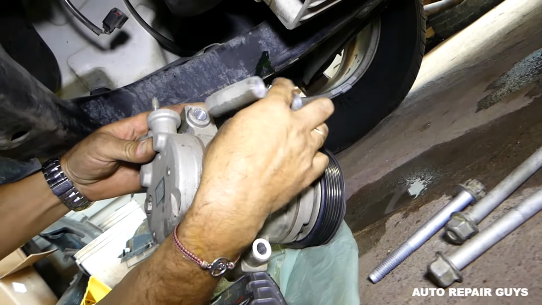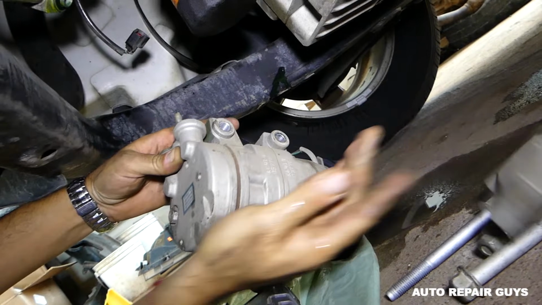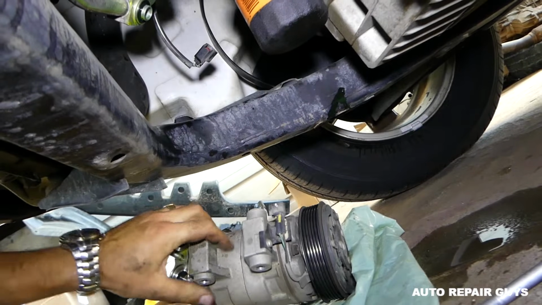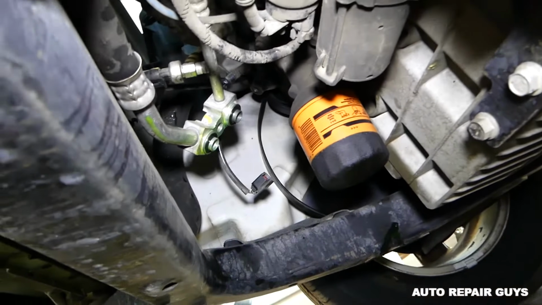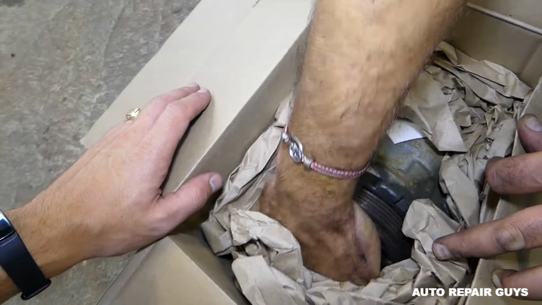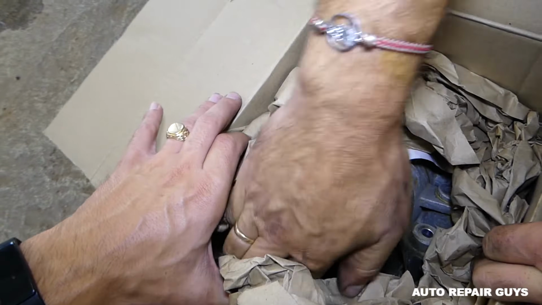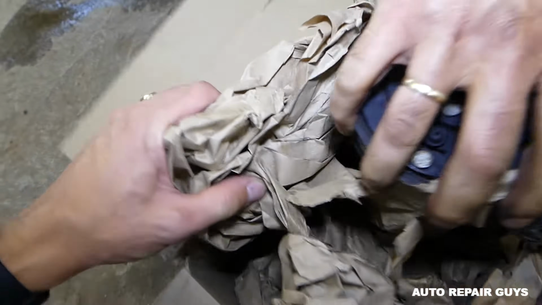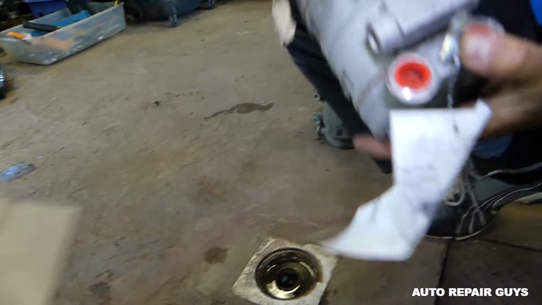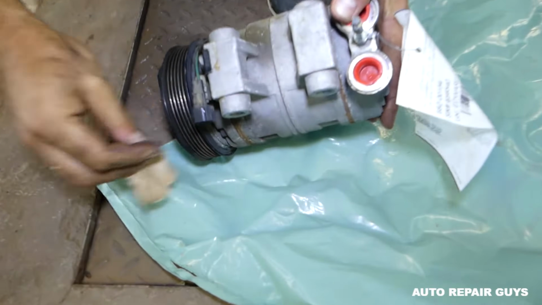Okay, and this is the AC compressor. Okay, that bracket goes behind it right there. So we need to make sure that you keep the bracket for the other AC compressor. Okay, this is the other used one that we have. Okay, this is the unit right here now.